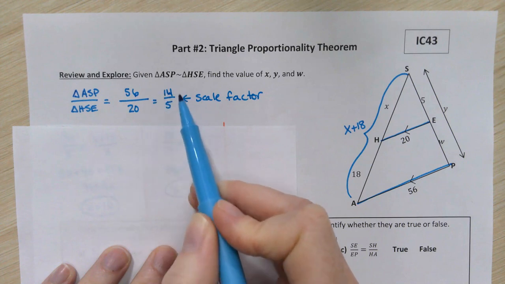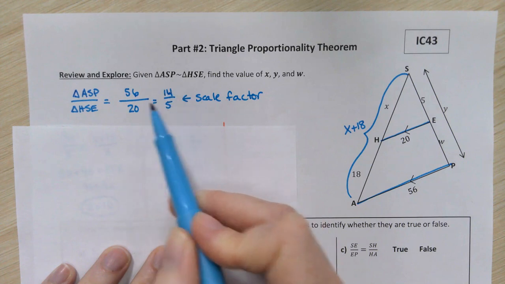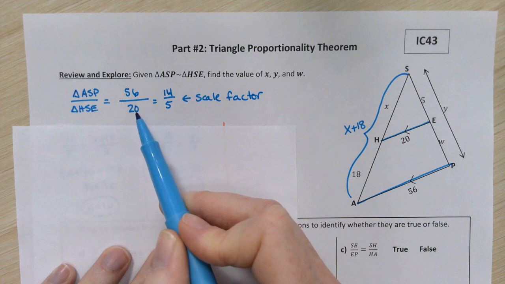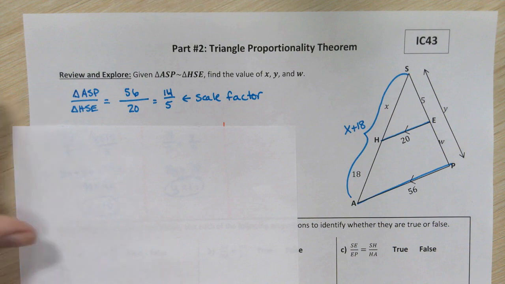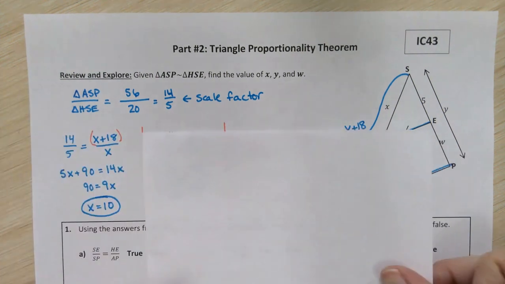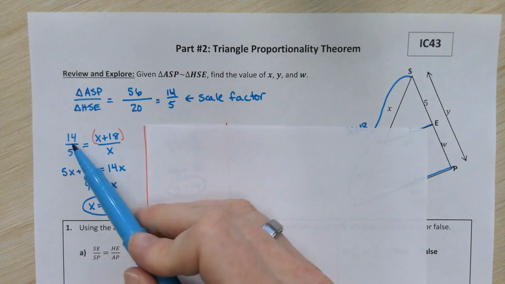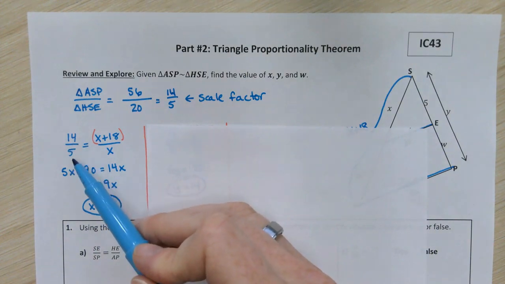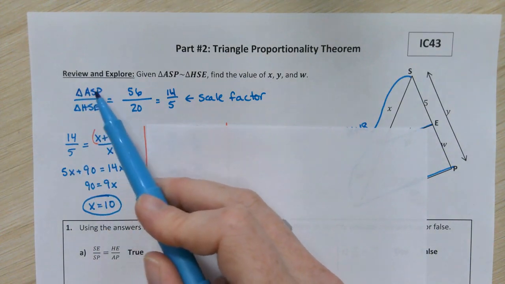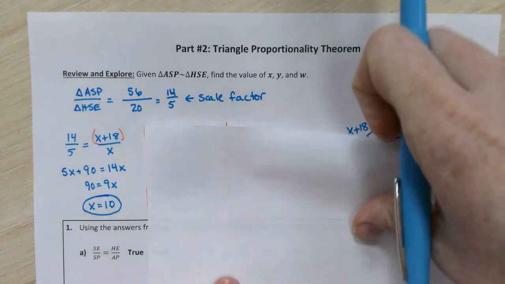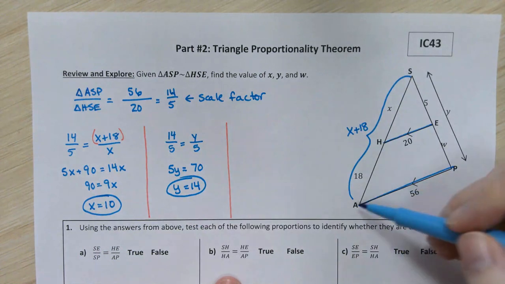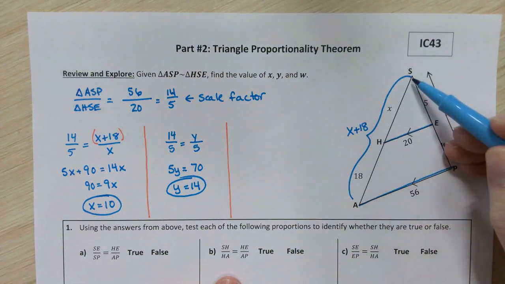I'm going to use that official scale factor in my algebra, but again, if you had 56/20, your numbers will just be larger, but you'll end up with the same values for X and Y and W. I focused on X first, so I grabbed my scale factor, 14/5, which meant I was comparing triangle ASP to triangle HSE, and then I went back and I looked at side AS, the first two letters.